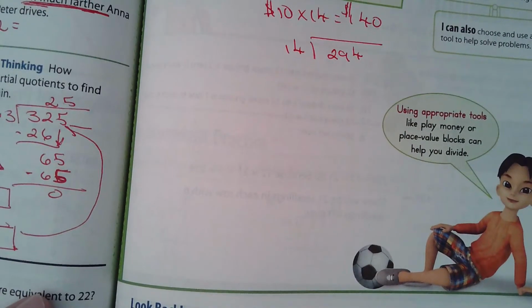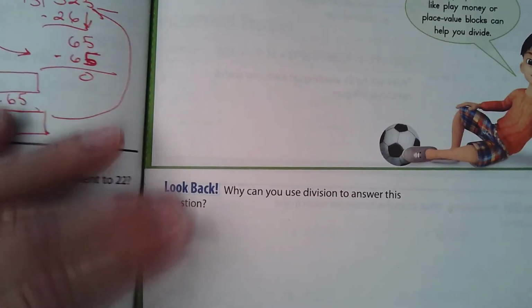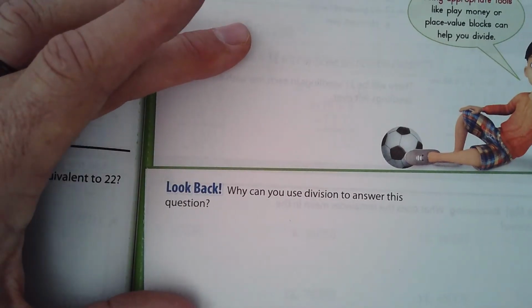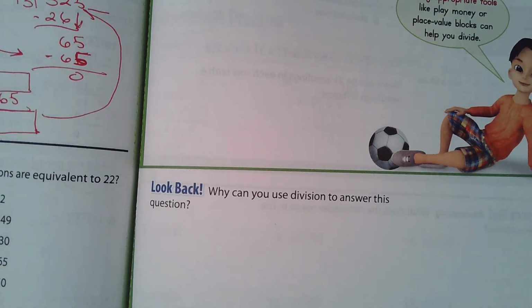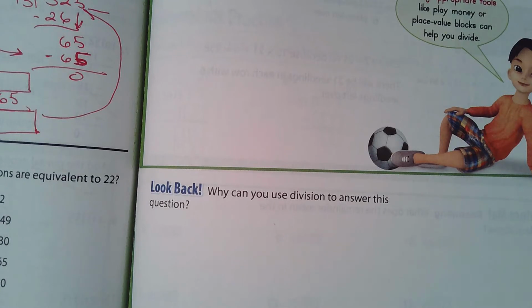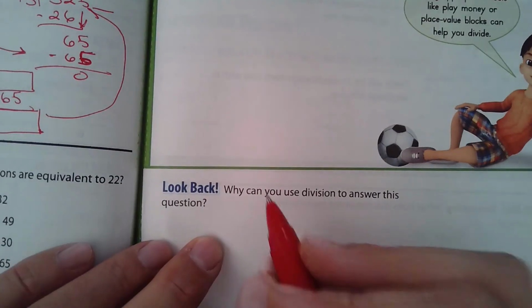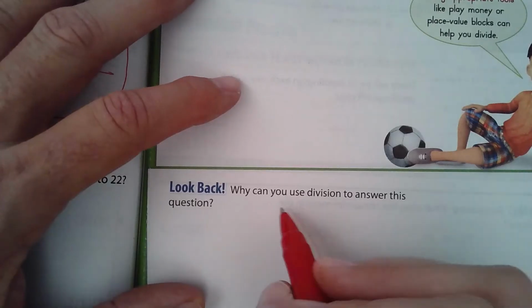Down below here it says, why can you use division to answer this question? Oh, let's see here. What did I put for the other class here? I think I had them answer that one. I'm looking real quick. Maybe I didn't have them answer that one. Thought I did. Oh, I did answer it. Why can you use division to answer this question?